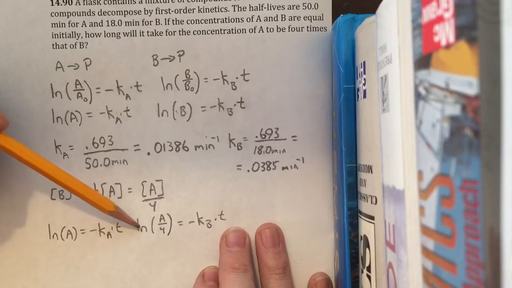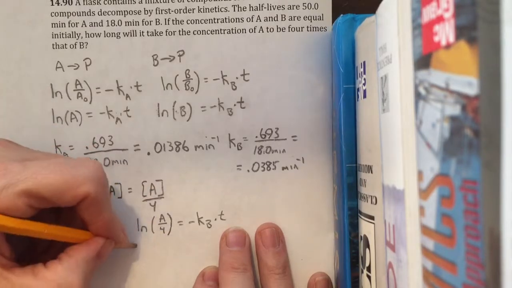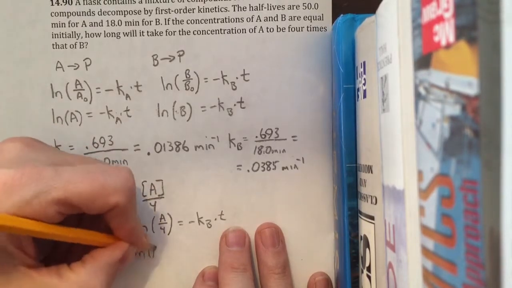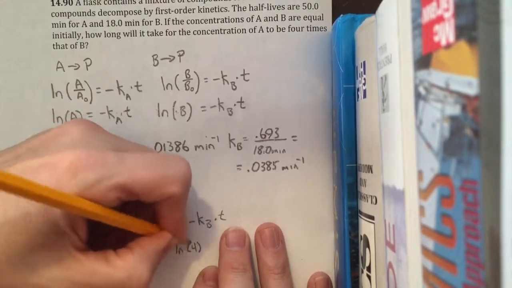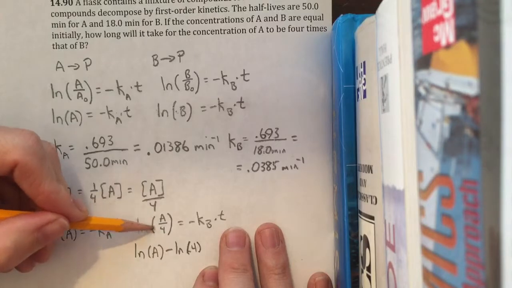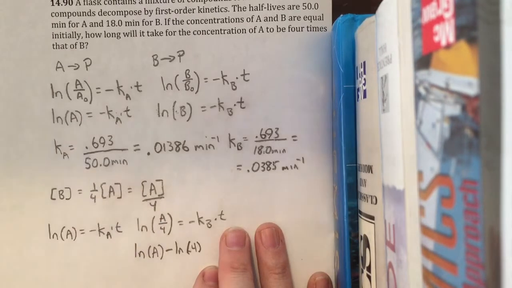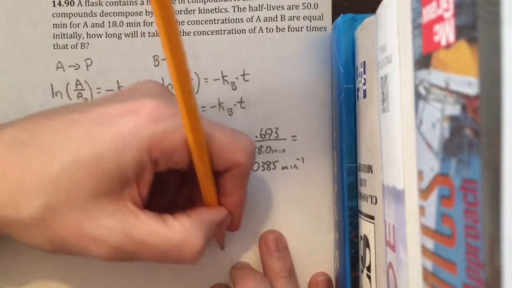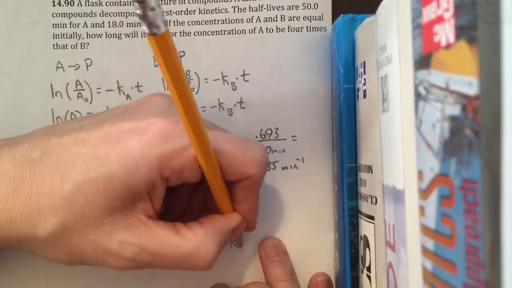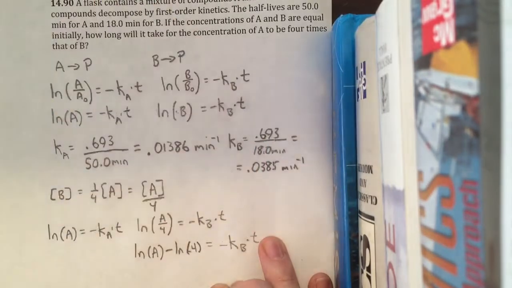So I'm going to substitute here. Let's take the second equation, and I'm going to rewrite it as ln of A minus ln of 4. That's a property of logarithms. The natural log of a ratio is the natural log of the numerator minus the natural log of the denominator, and that's equal to minus kb times t.